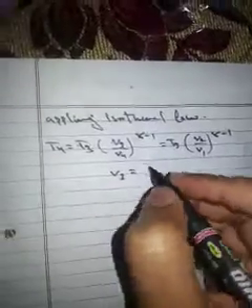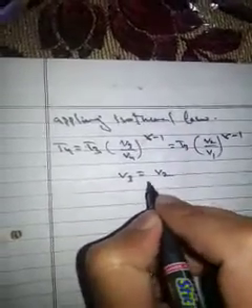Applying the isentropic law, T4 is equivalent to T3 (V3 by V4) to the power gamma minus 1, and V3 is equivalent to V2 and V4 is equivalent to V1.